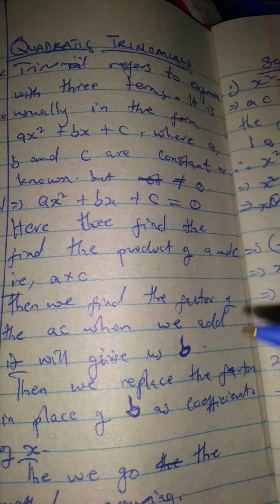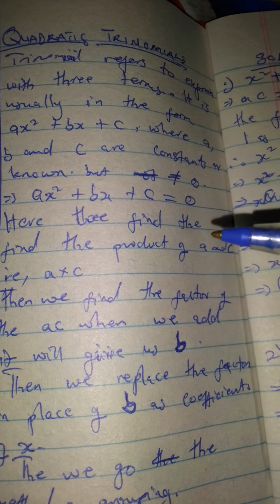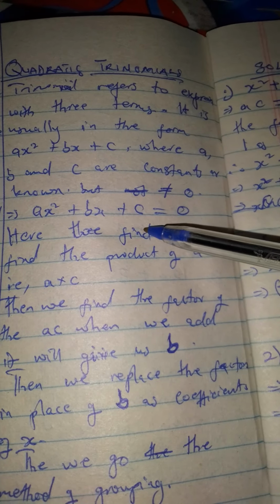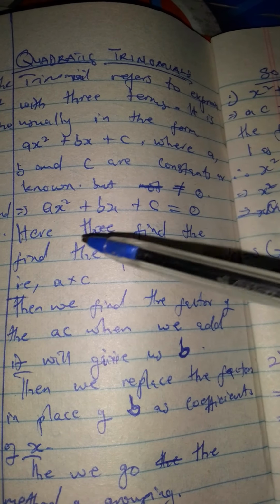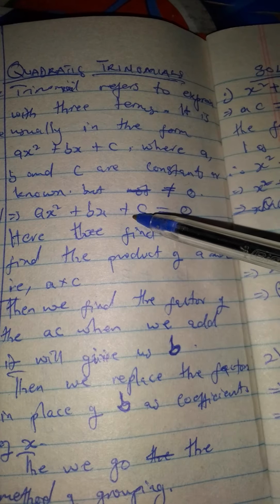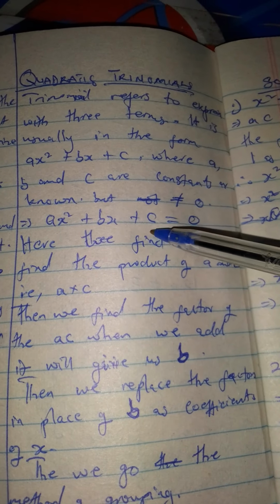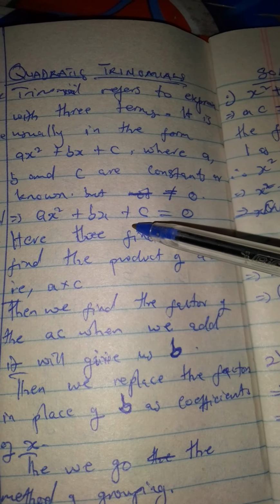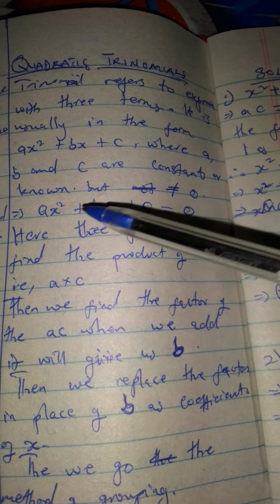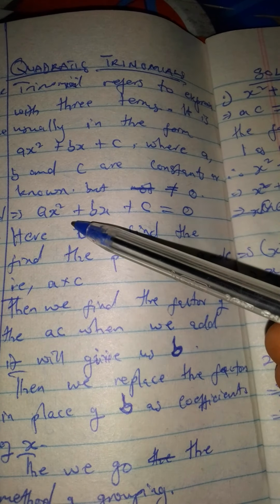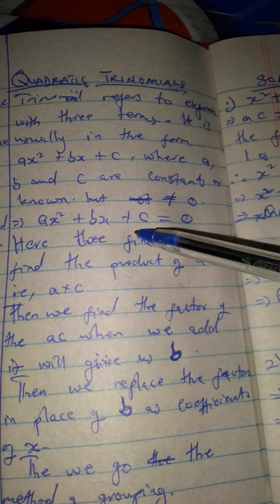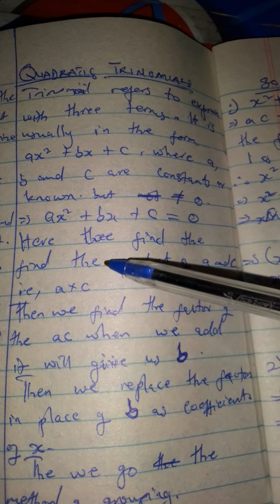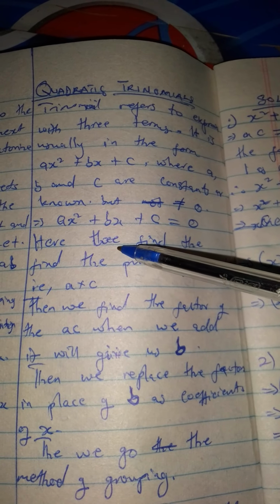So here you just find the product of a and c. You see the a over here, when you multiply it by c, what you get, that's the first step. The next step, you find the two factors that, when you multiply, give the product of a and c, and when you add them, give b.